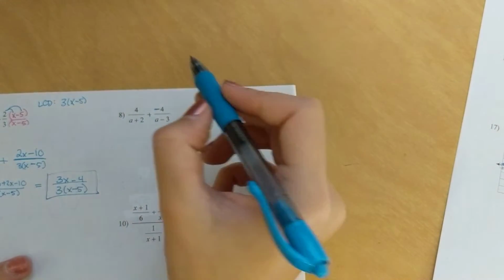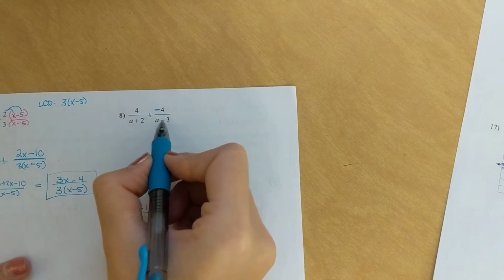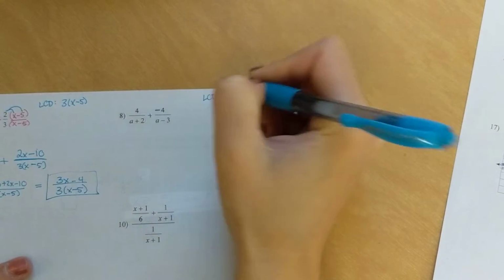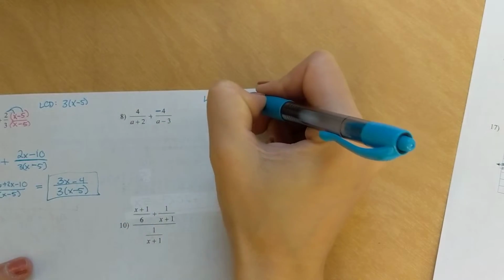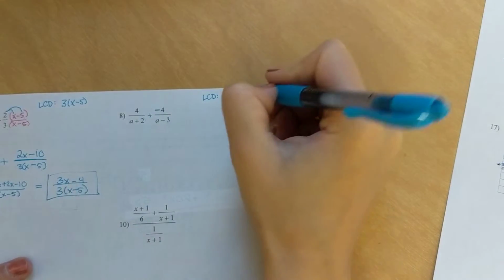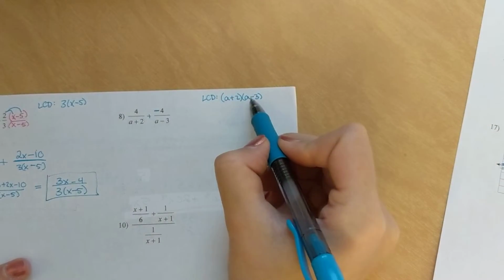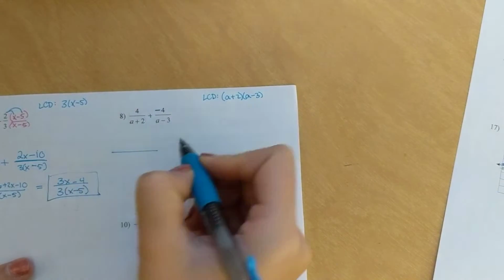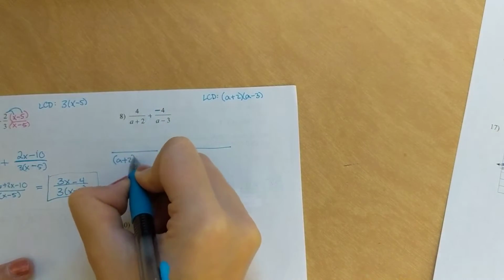Okay, so the LCD, so the denominator here, a plus 2, cannot be factored. There's nothing in common. A minus 3 cannot be factored. So your LCD is, well, they both have the same number of terms, so it's definitely a plus 2. But guess what? A minus 3 is not the exact same as a plus 2. Therefore, we have to put it here. So a plus 2 times a minus 3 is actually your LCD here. And that's the denominator that you want your new fractions to have.